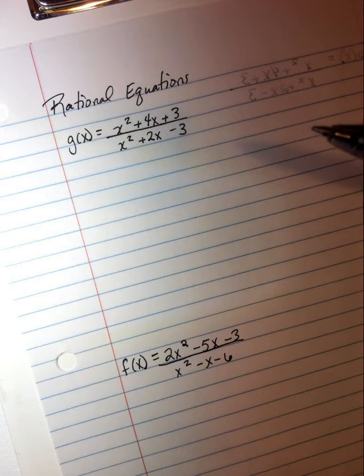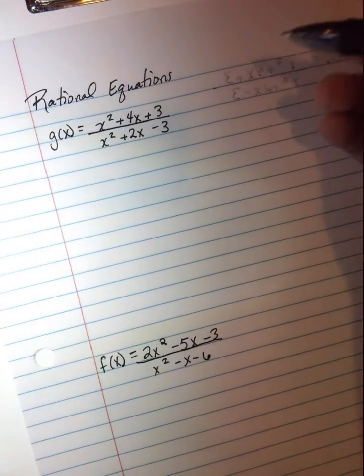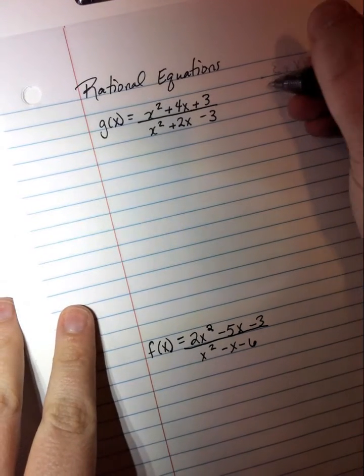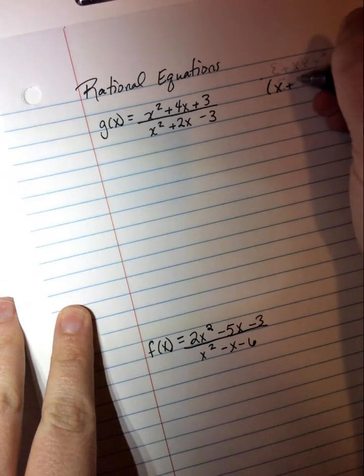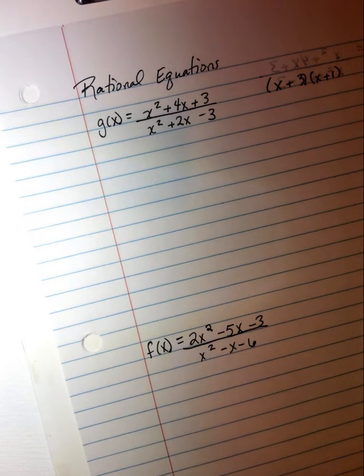Take a second, please, and pause this video and factor these two polynomials, these two quadratic pieces. And if you forgot how to factor, check out my other videos on refreshing your memory on factoring. We have to factor these before we can ever go on. So if I jump into factoring the numerator here, we're going to get the factors to be x plus 3 and x plus 1. If you don't agree with that, again, check out your videos on factoring, and we'll go from there.